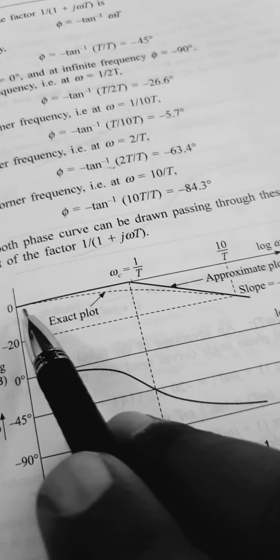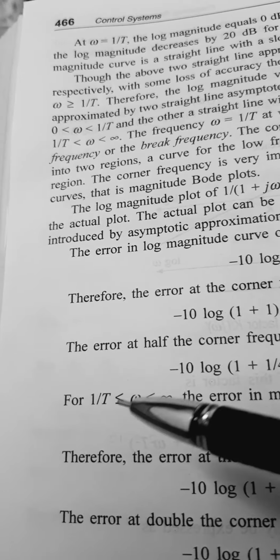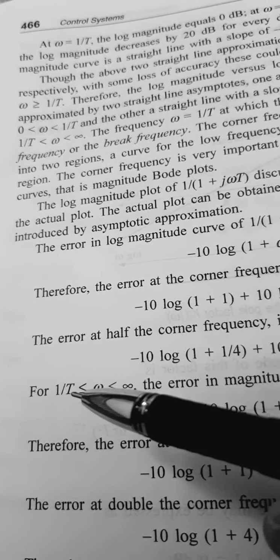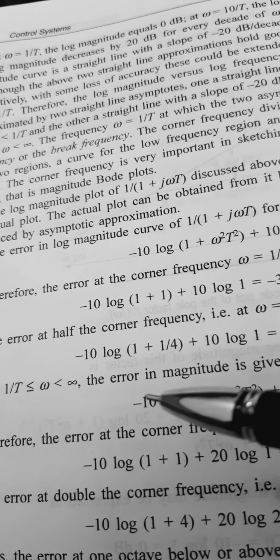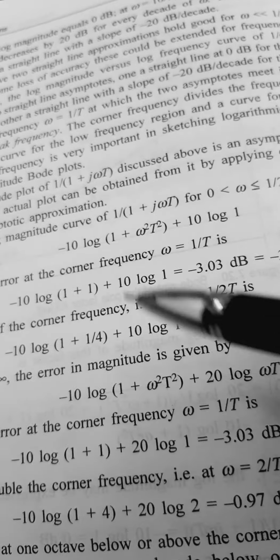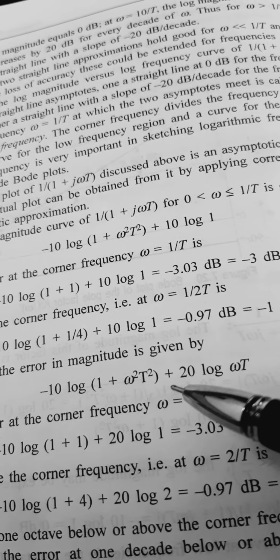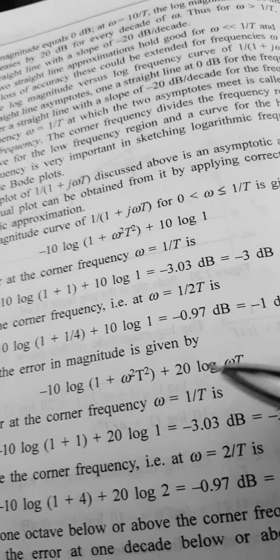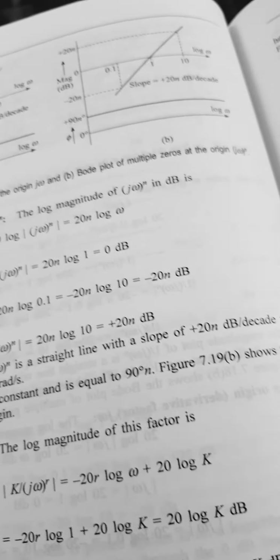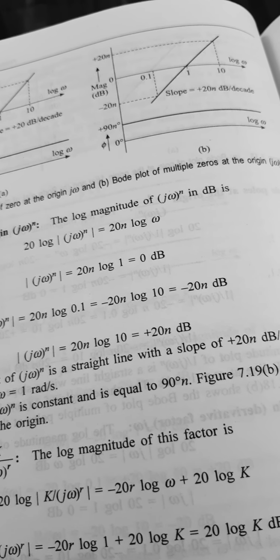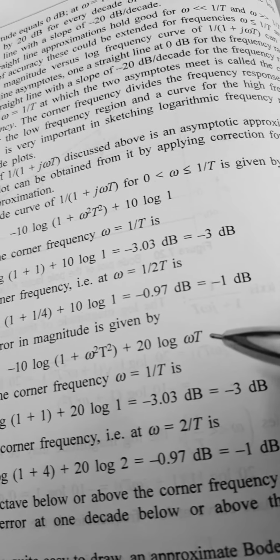Now for the other region, what is the error? We found the error from here to here. Now for omega greater than or equal to 1 by T and less than infinity, the error in magnitude is given by minus 10 log of 1 plus omega squared T squared, plus 20 log omega T.